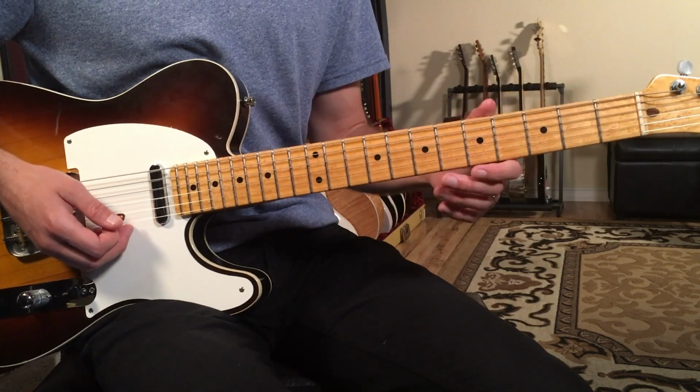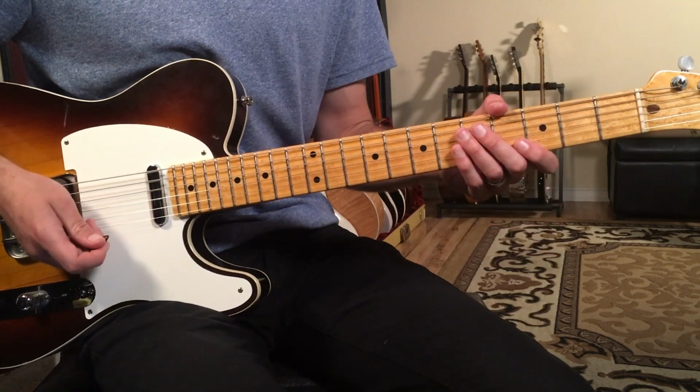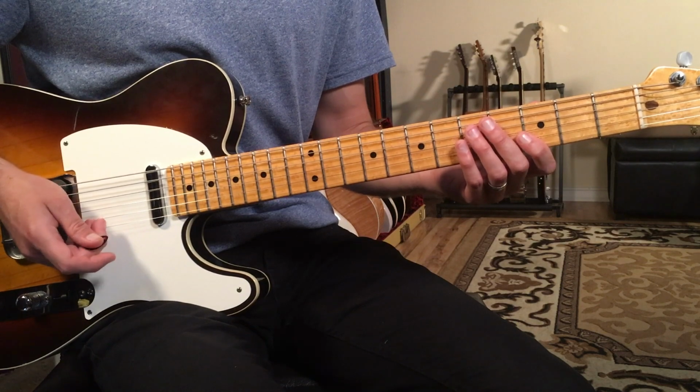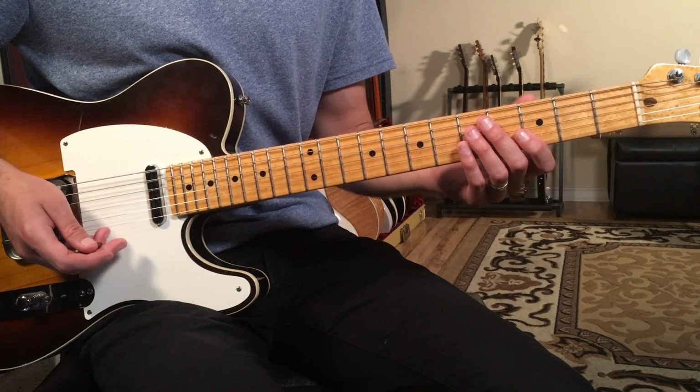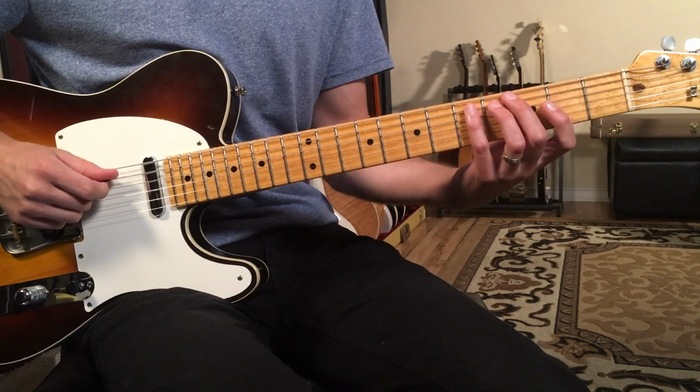Nice little tension there. Then we repeat the same thing again for verse 2, but we're gonna have a different variation that leads us into the bridge. So verse 2 sounds like this.